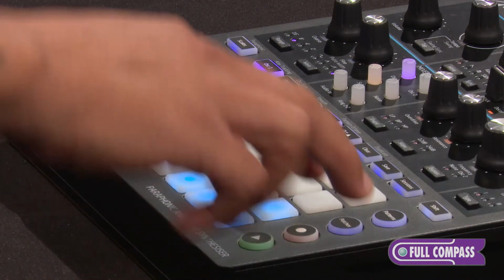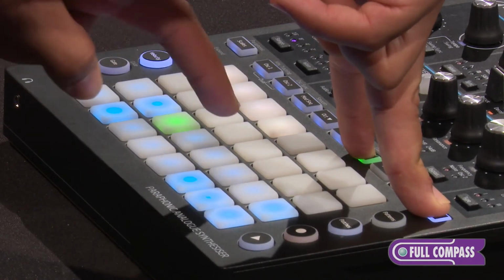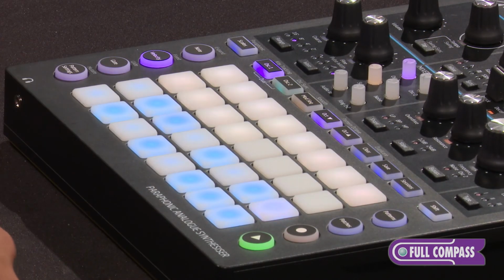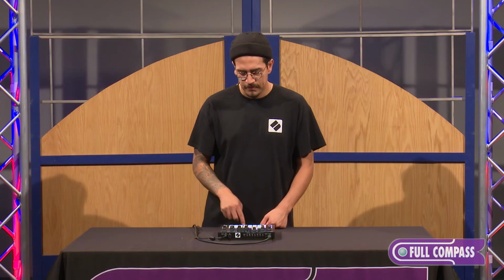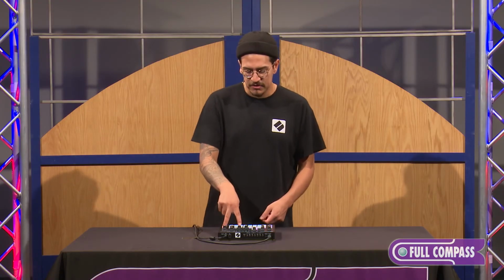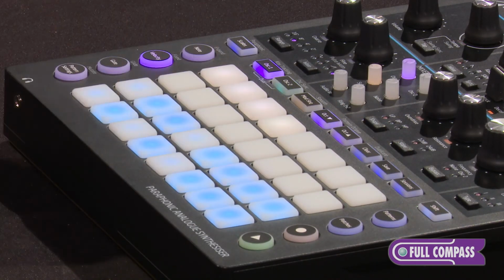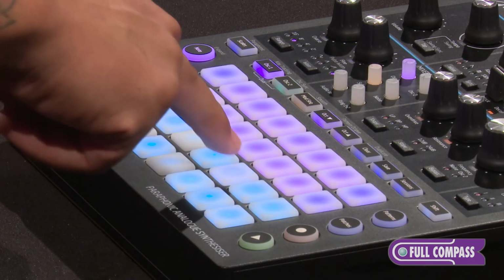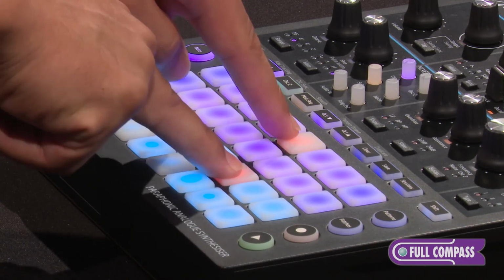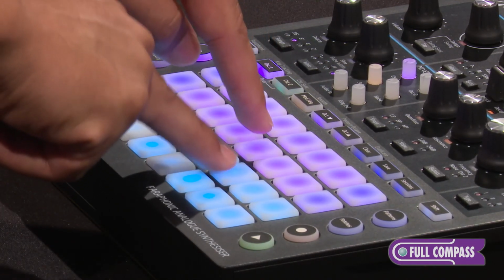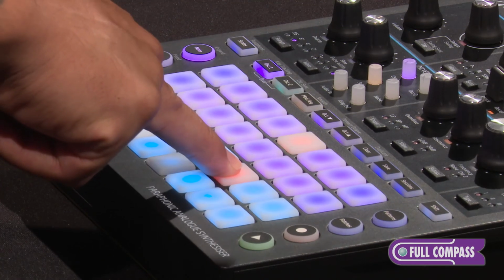If I wanted to, I can even say shift, duplicate, and duplicate that note around the sequence. Or I can then say shift, duplicate, one more right next to it, but make it go up an octave by hitting the note, seeing where it's at, hit octave up, and then take that note away and add it here.